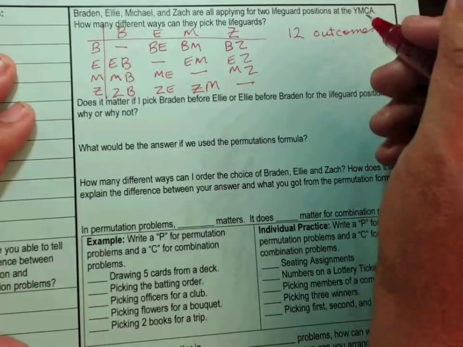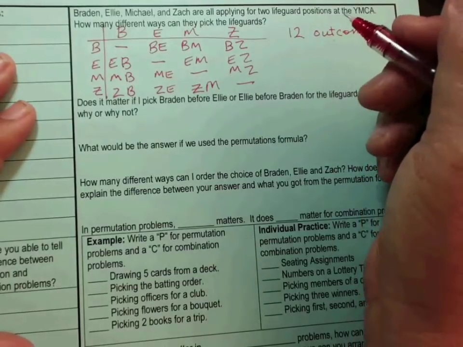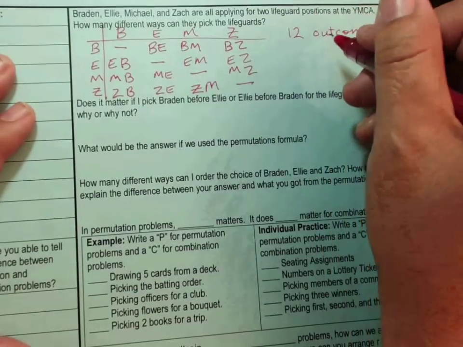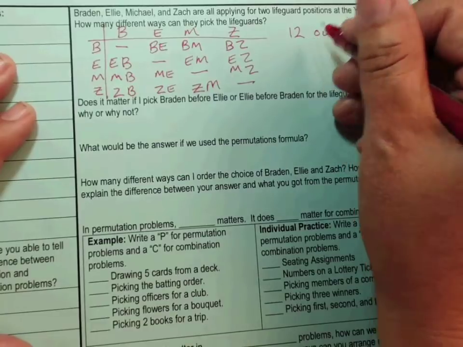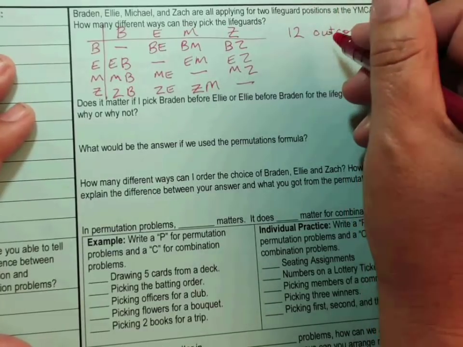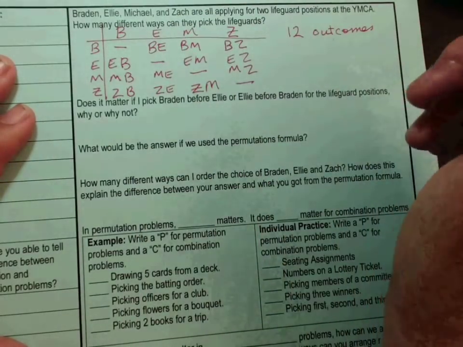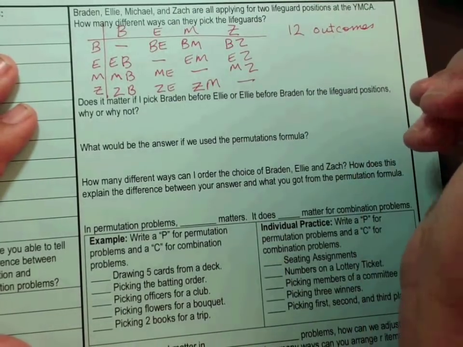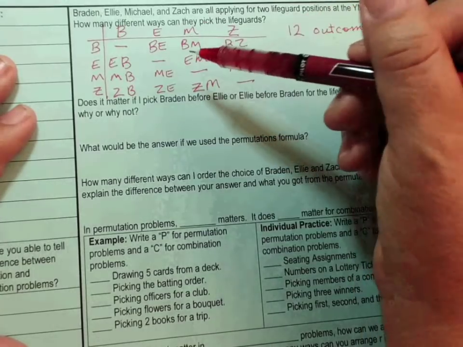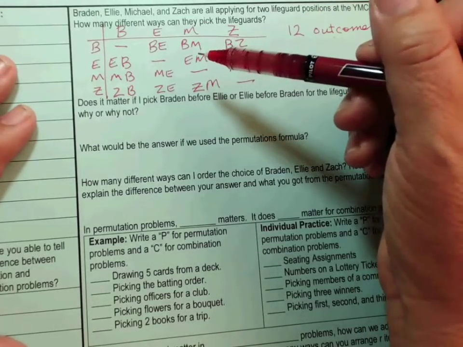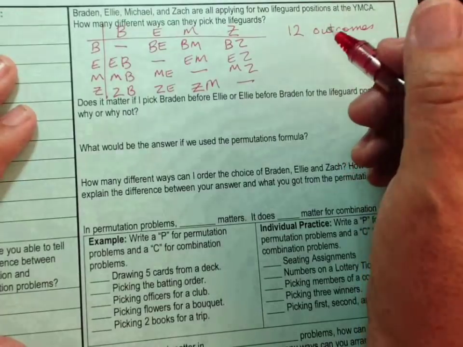But some of you are going, wait a second, it should be 6. Well, I said 12 total outcomes, and it's good to know this number. It might come into play later when we're doing probability. Understand that with the dupes, and we'll talk about dupes, there are 12 if I include them. But really, we want to know how many different ways.